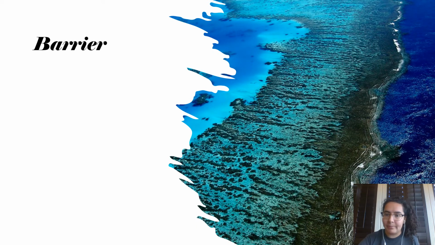Here we have the barrier. This is the coral reef that is separated from the shore, and it is parallel to the shore.